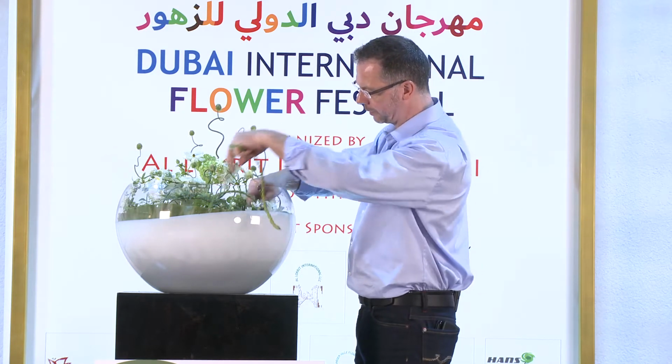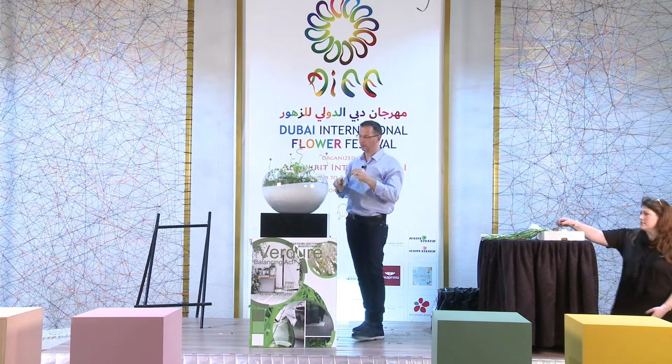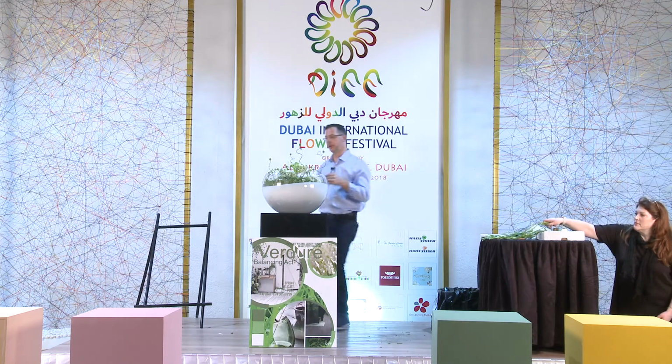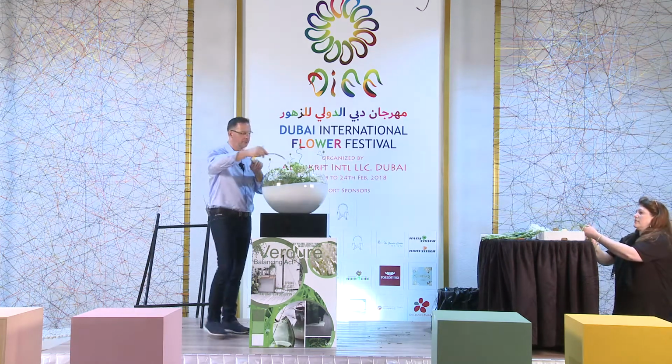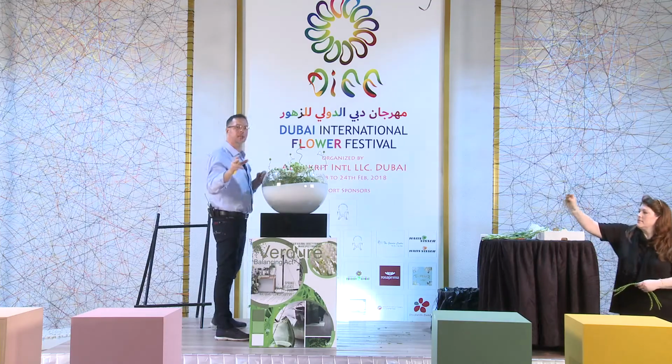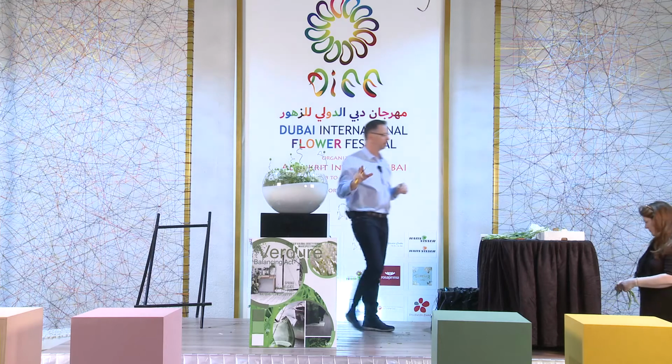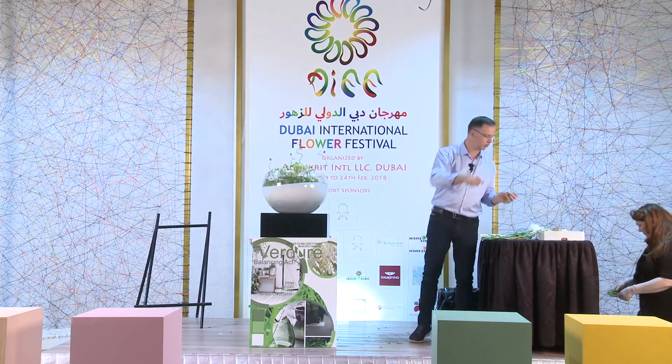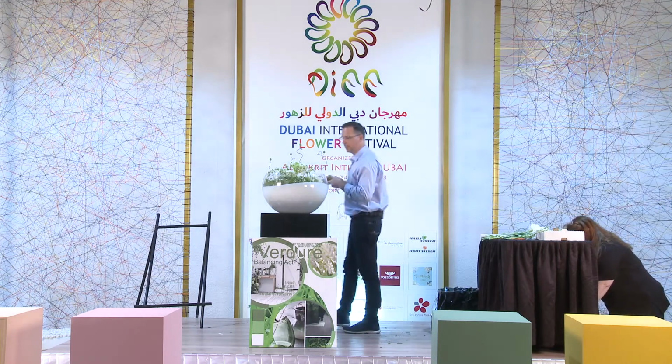So here, the texture is beautiful, but also what's beautiful is the soft green of the Coriota. I know you can't see it, and I apologize about that, but then we're going to put it on the pedestal.